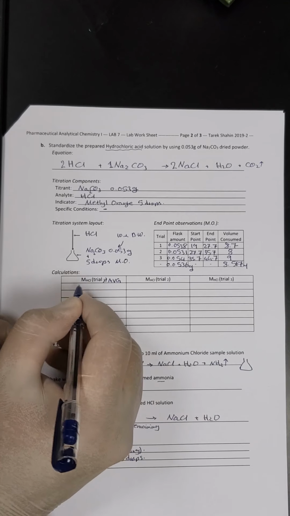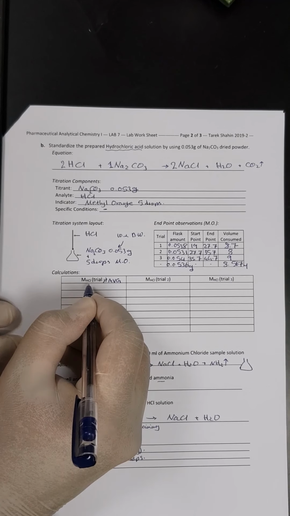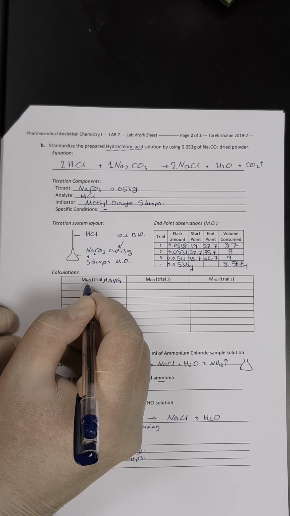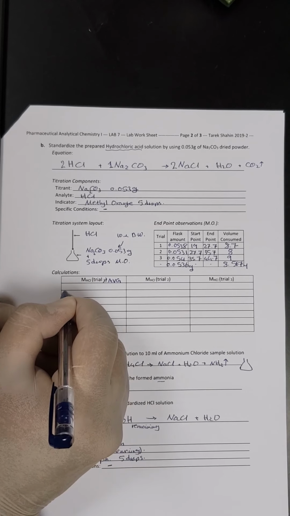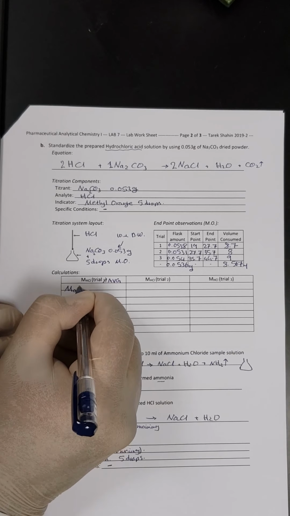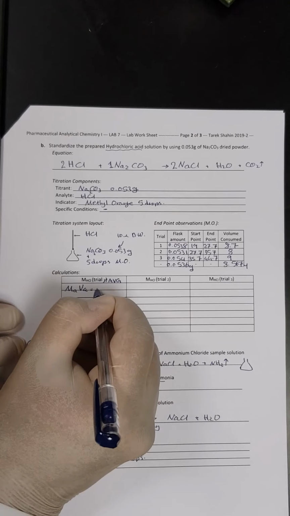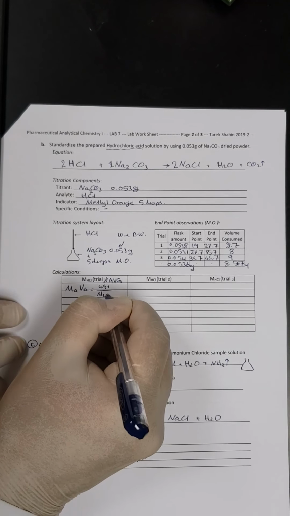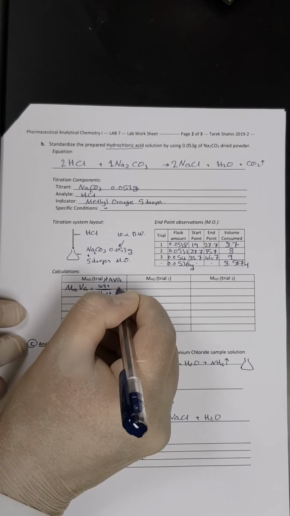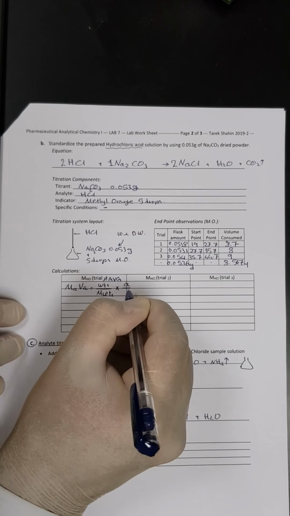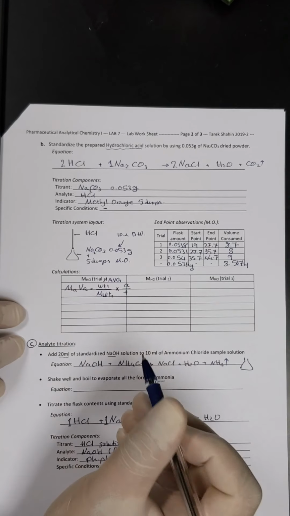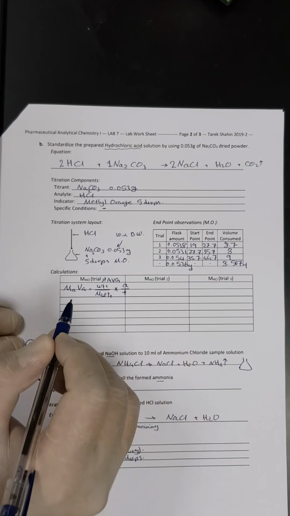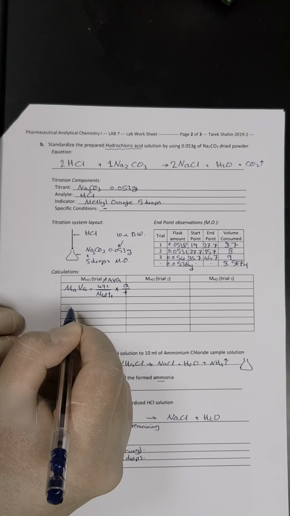Okay, so once again, the method of calculation here will be dependent on the following equation. Molarity of analyte times volume of analyte equals the weight of titrant divided by the molecular weight of titrant, multiplied by the stoichiometric factor, which is number of moles of analyte divided by number of moles of titrant. Now we are going to continue the calculation.